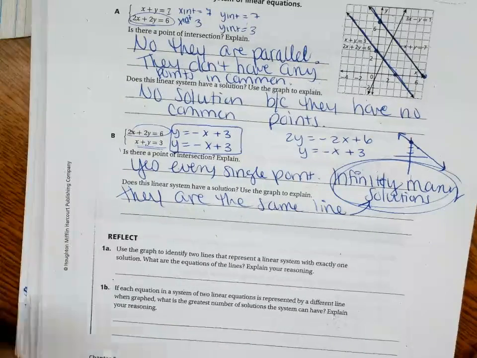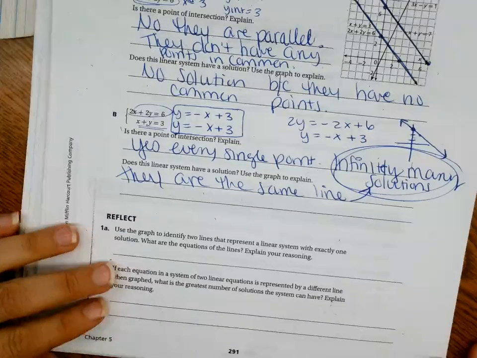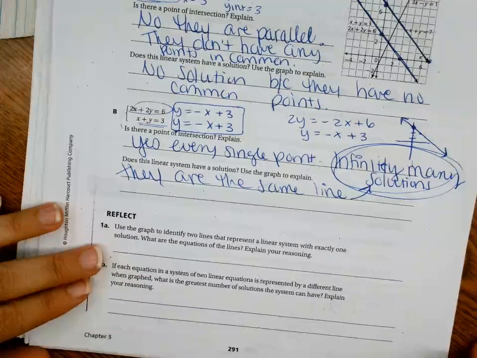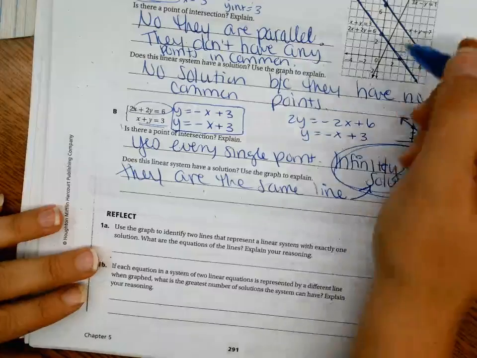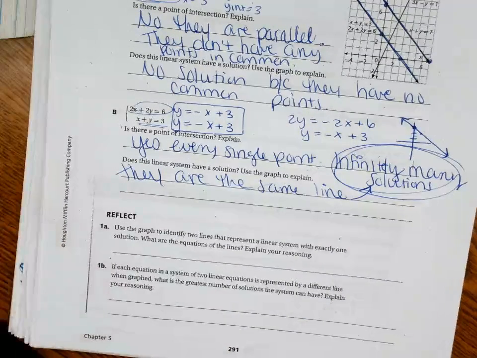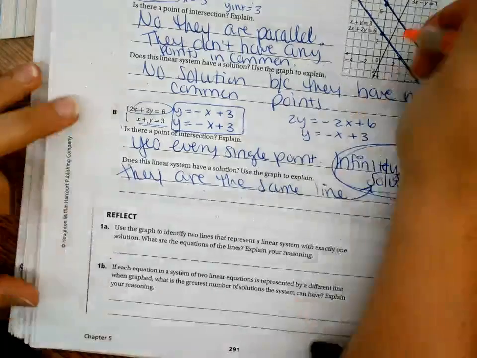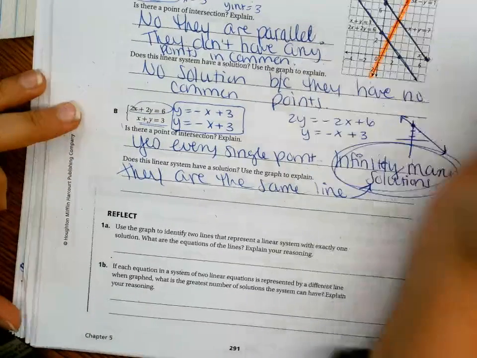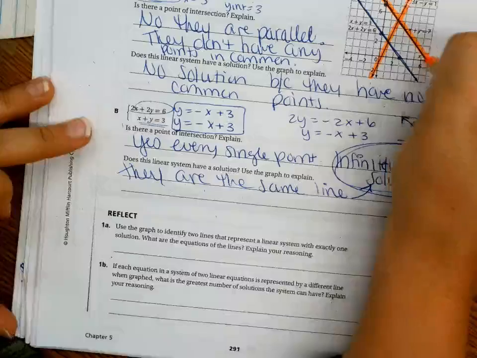Use the graph to identify two lines that represent a linear system with exactly one solution. Okay, so we could say, oh, they put a third line on here. Do you guys see this third line that they added onto here? So we could say that this line has one solution with this line, right?